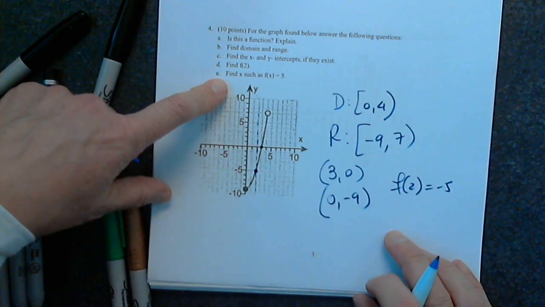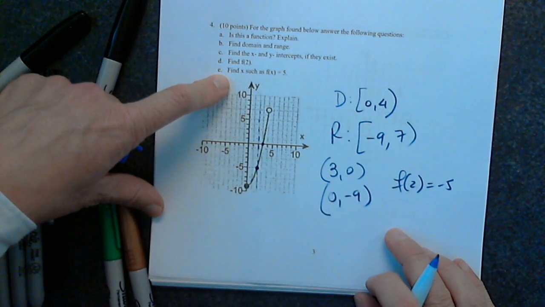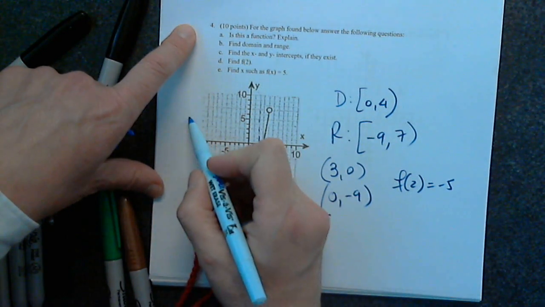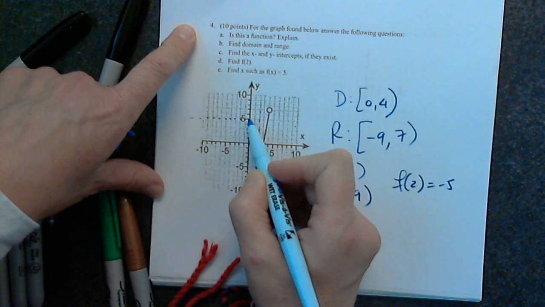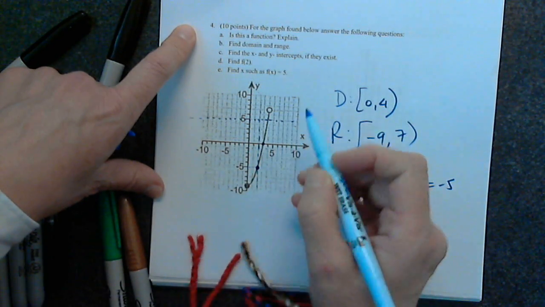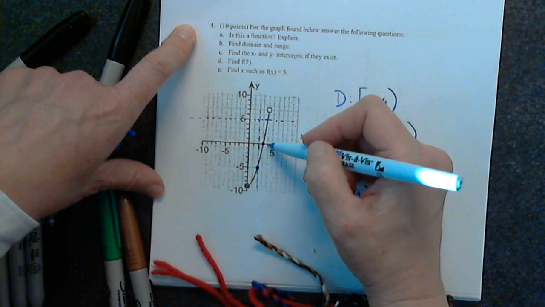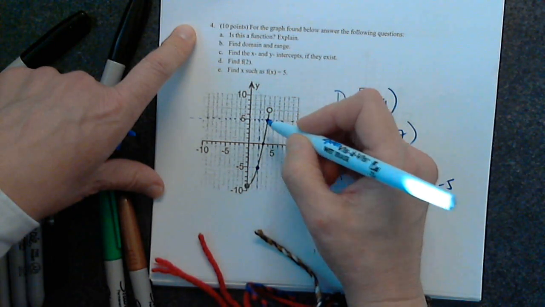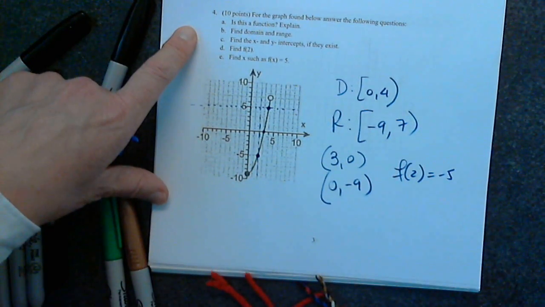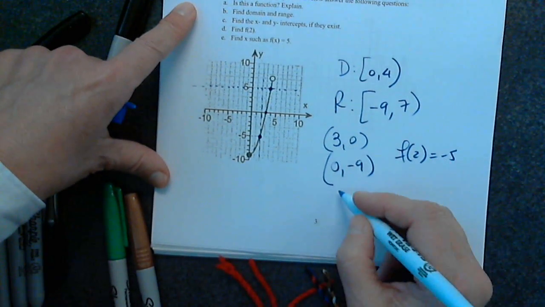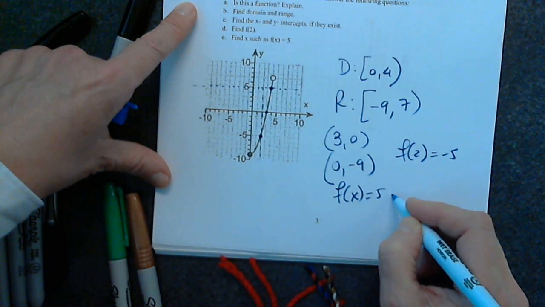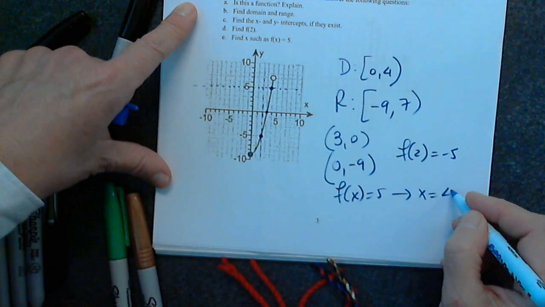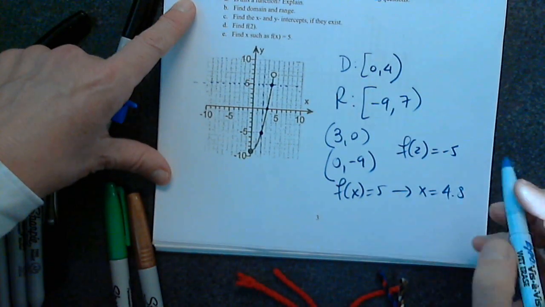Find x such that f of x is 5. Well, if we considered that it goes to 4, then this has to be a little bit lower than 4. But I agree it's difficult to read, so I will say f of x equals 5 really means x equals, let's say, 3.8.